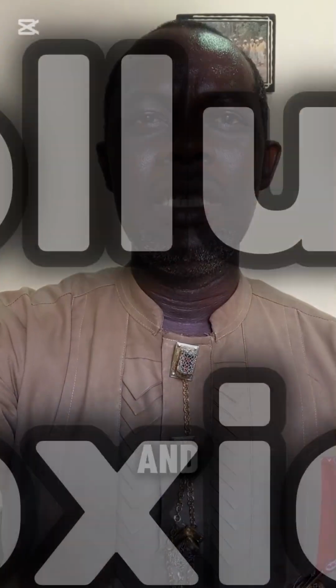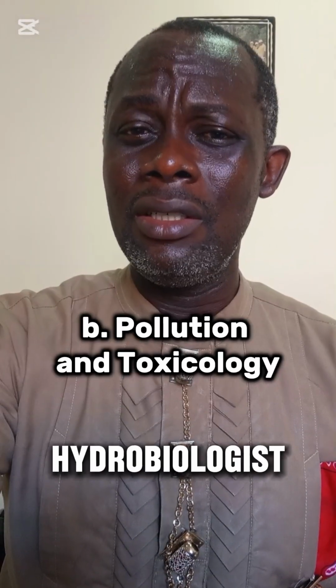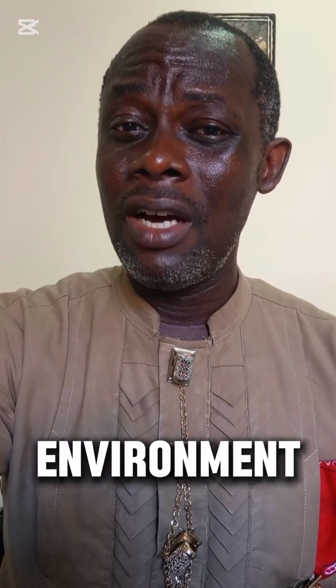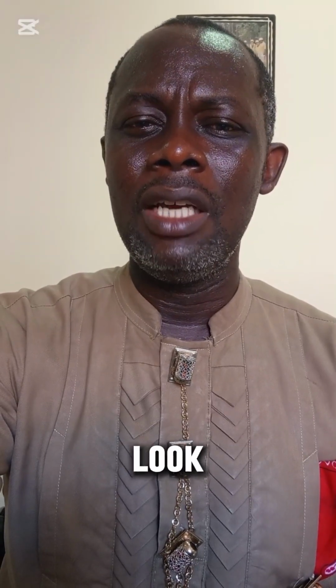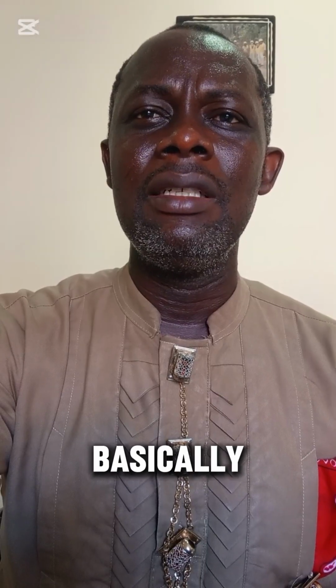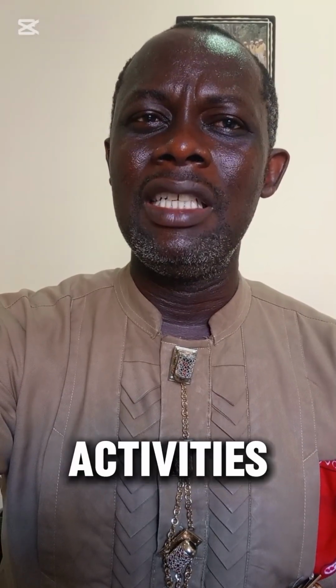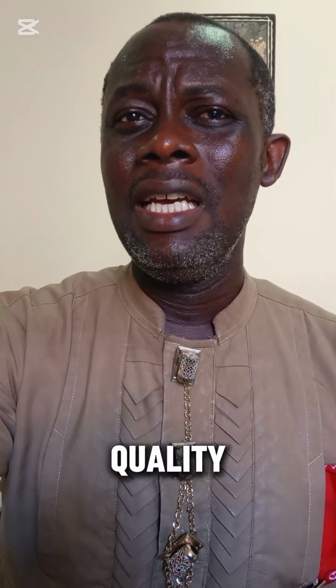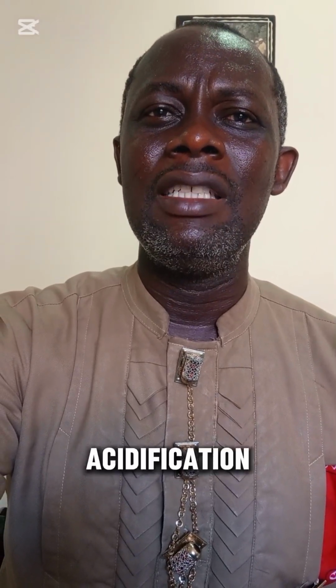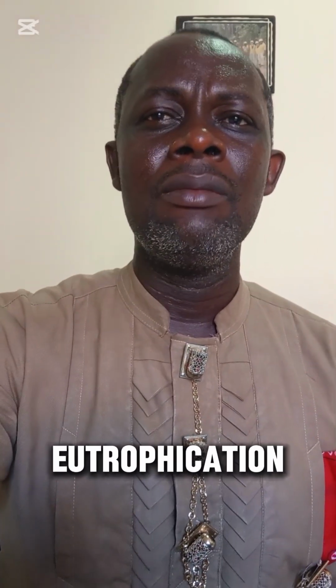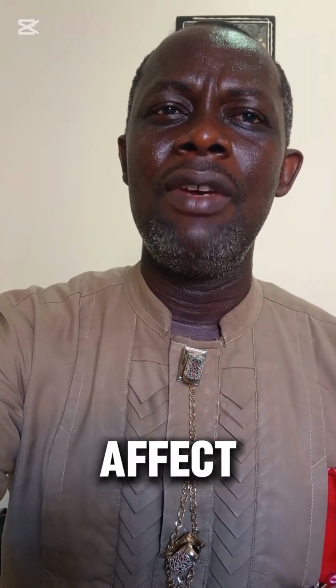Then pollution and toxicology. The hydrobiologist is also responsible for the study of pollution, a polluted environment, and also looks at the toxic effect of some toxicants. Basically, he looks at how human activities affect water quality and how other environmental factors such as acidification, eutrophication, and emerging contaminants affect the organisms.